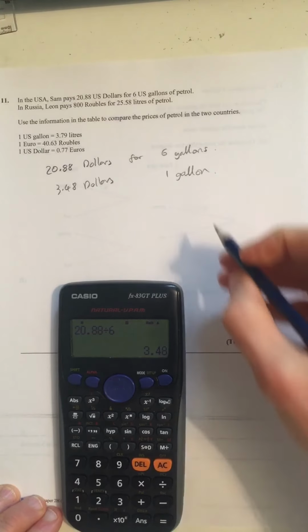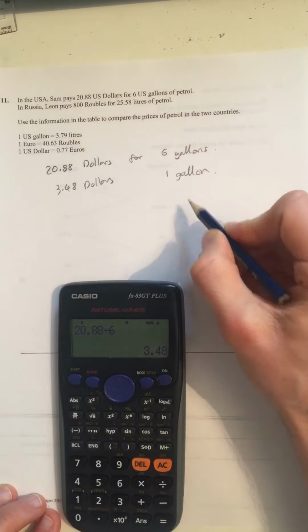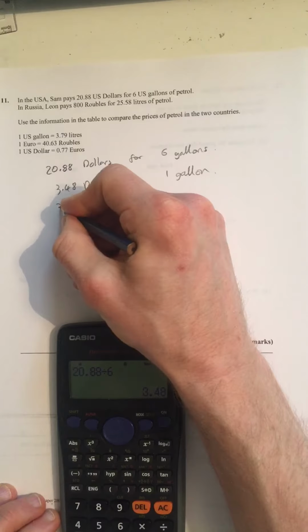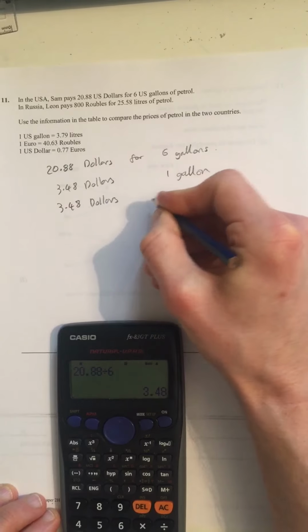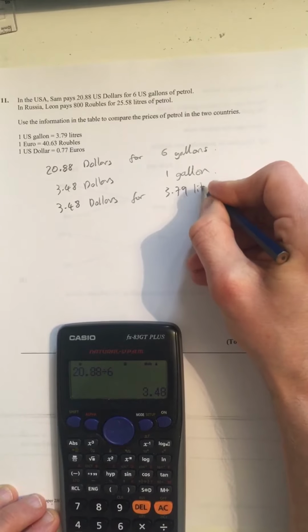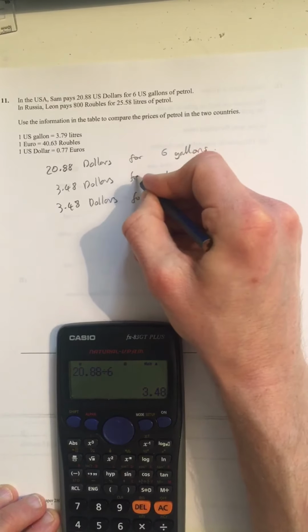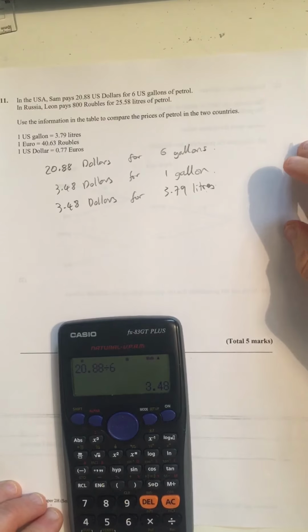Now, I know that 1 gallon is the same thing as 3.79 litres. So I know that $3.48 would buy 3.79 litres.